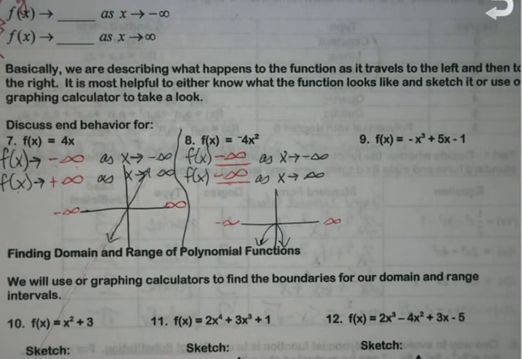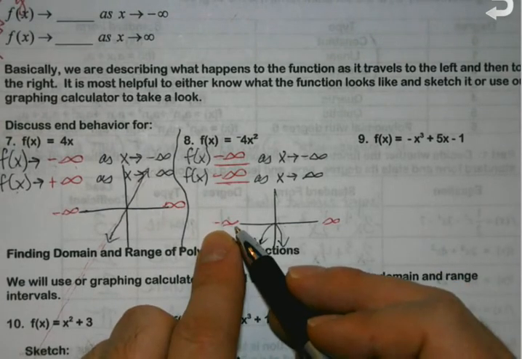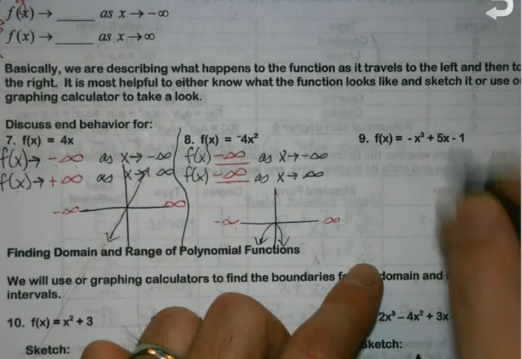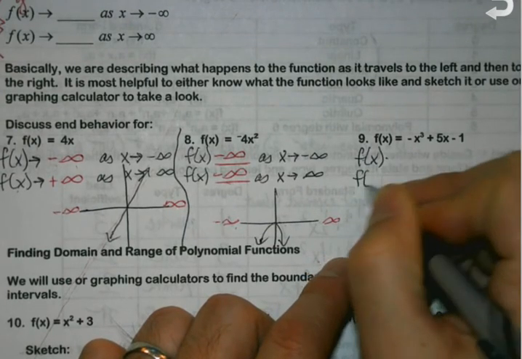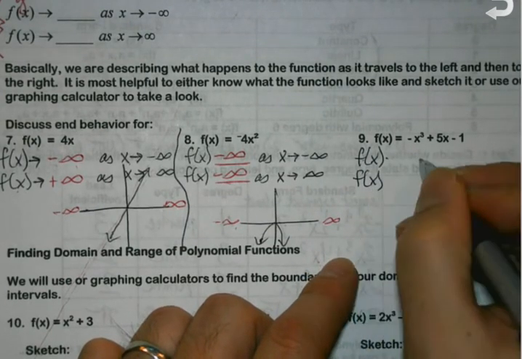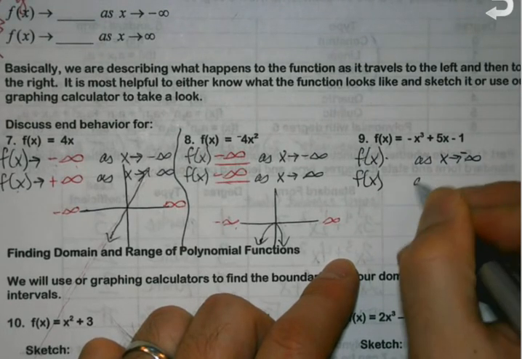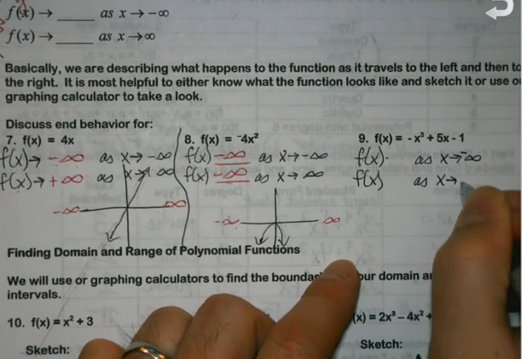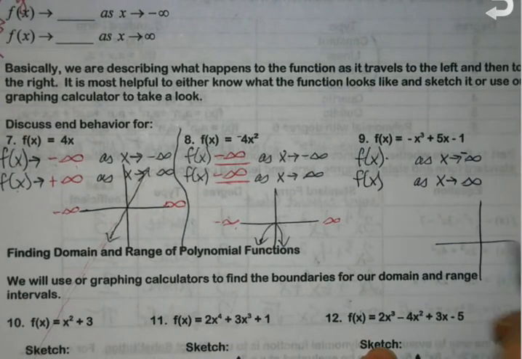So again, you're just looking to see if your graph heads down as it goes that direction for x, we use negative infinity. If it heads up, we use positive. But again, the general part we're doing here is always going to set up the same. Now this is a graph we haven't had much experience with. So let's see what this guy looks like.